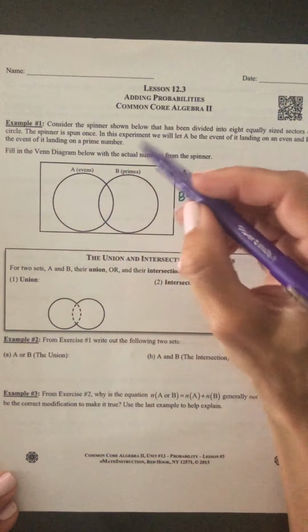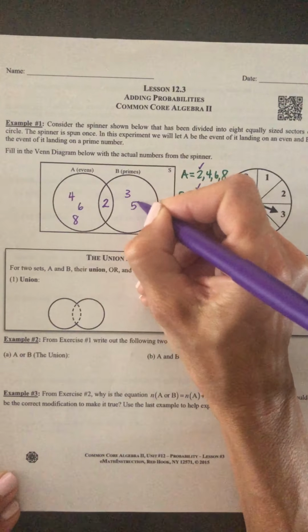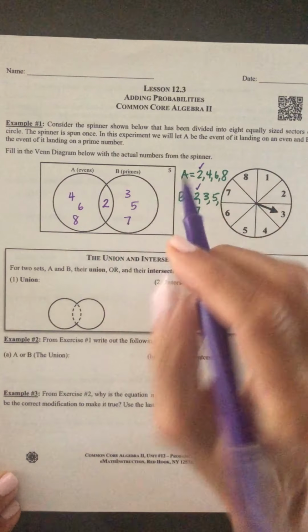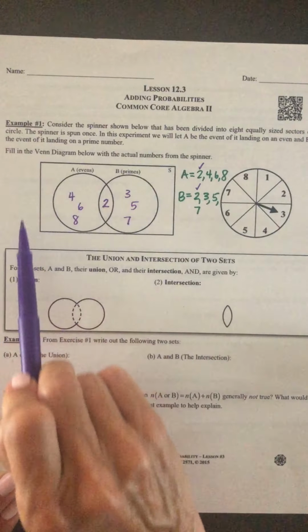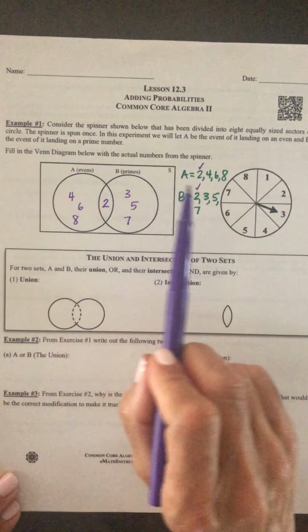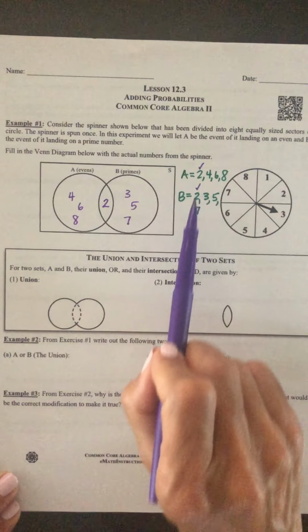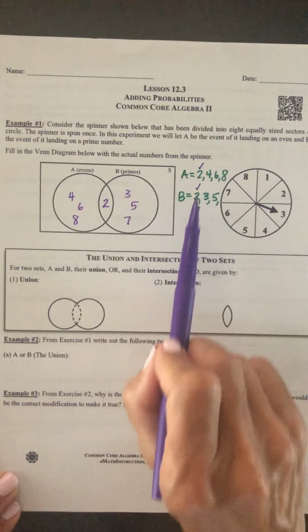Now what's in set A that's not in the middle? We have 4, we have 6, we have 8. And for set B, we have a 2, but that's already taken up here. We have a 3, we have a 5, we have a 7. Now, remember, the box around it includes all of your options. There's one number on the spinner that doesn't appear in either of those, and that's the number 1. You're just going to put that somewhere inside the rectangle, but not inside the circles.